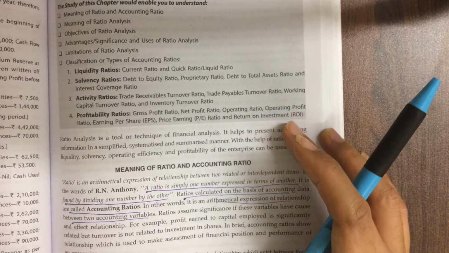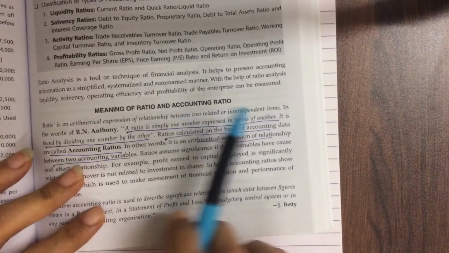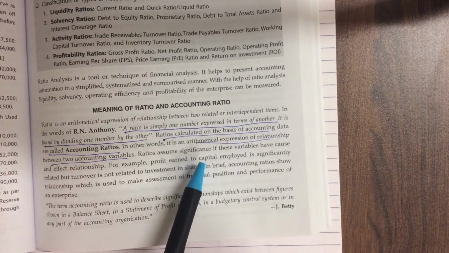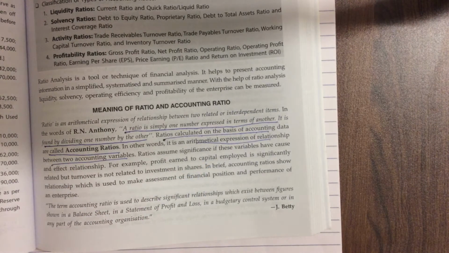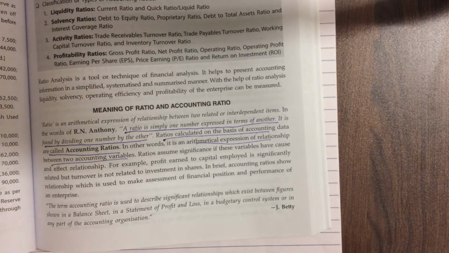Let's briefly understand the meaning of an accounting ratio. Accounting ratio is basically an arithmetical expression of relationship between two accounting variables. Ratio is basically when I compare two quantities. Here I am comparing two accounting variables.